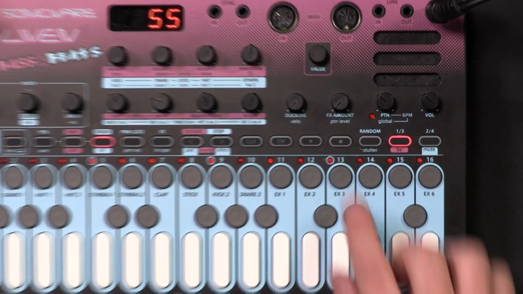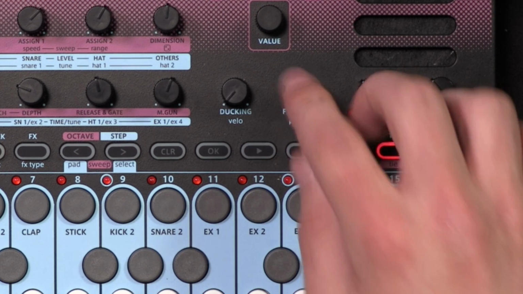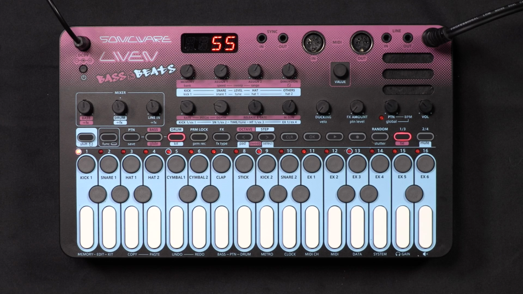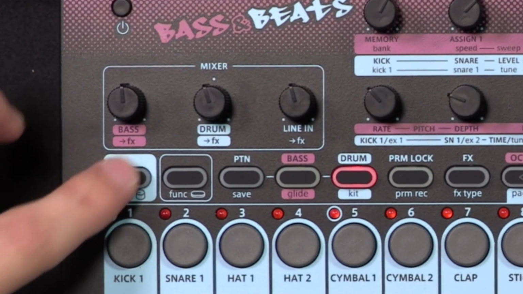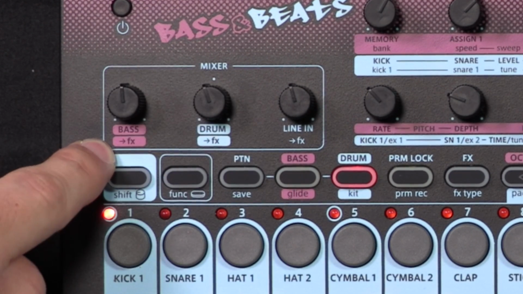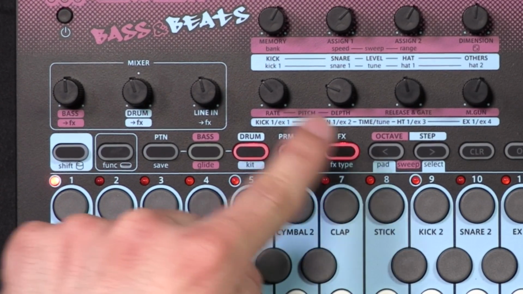Then on the right side you have a ducking knob that allows you to duck the bass once the kick is playing, like a sidechain compressor. And you have an FX amount knob to select the amount of the effects you put in on the loop. And you can choose how strong the effect will be on each of the elements, the bass or the drum, by using this shift button and those knobs for the bass and the drum. You see the little send effects here. To hear the effect though, you need to activate it with this button, FX on or off.